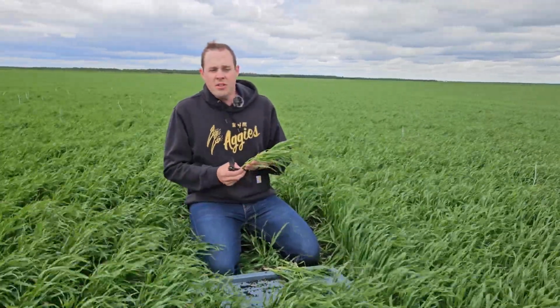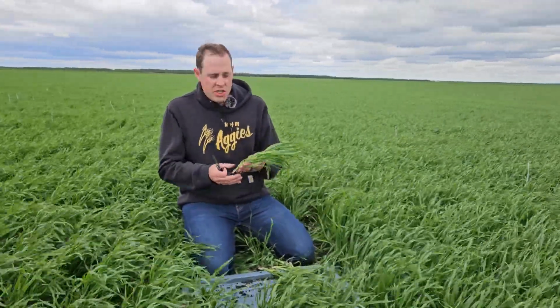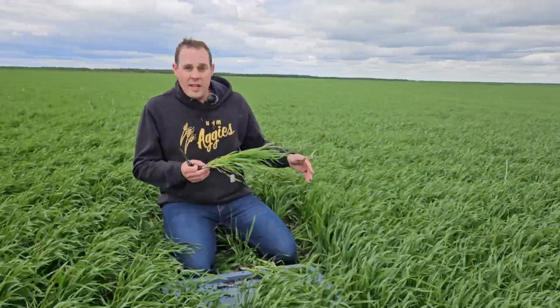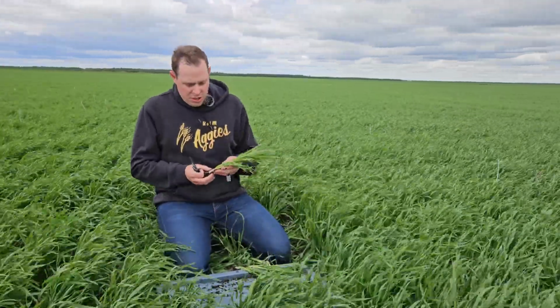And number 5, moisture. Moisture drives vegetative growth. Vegetative growth essentially drives weight and increases your lodging pressure.